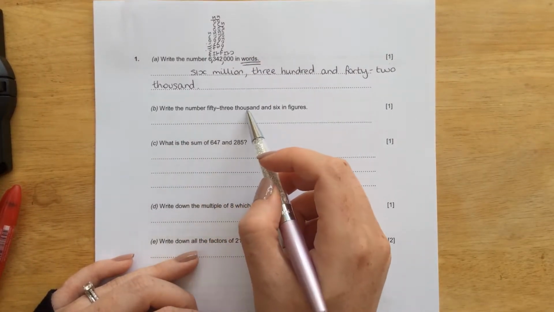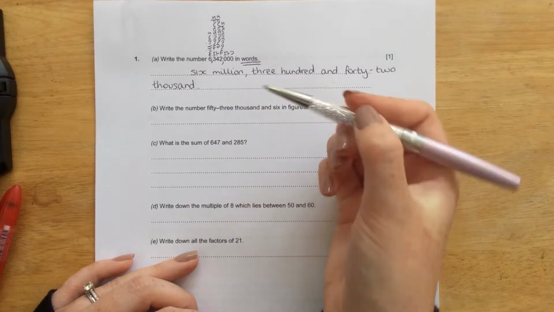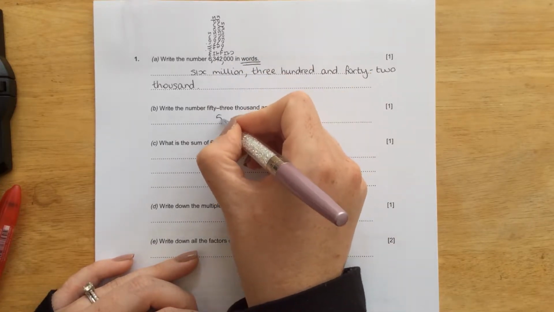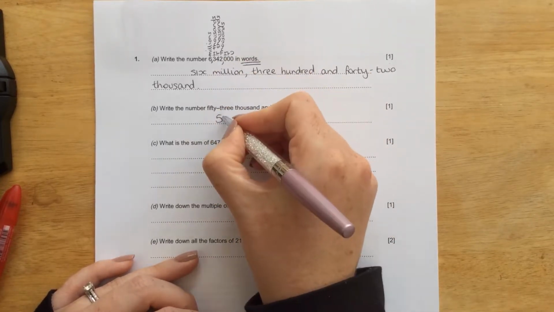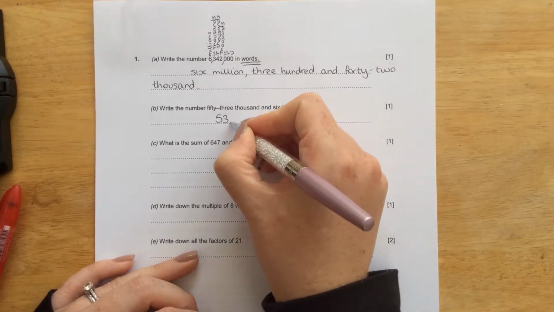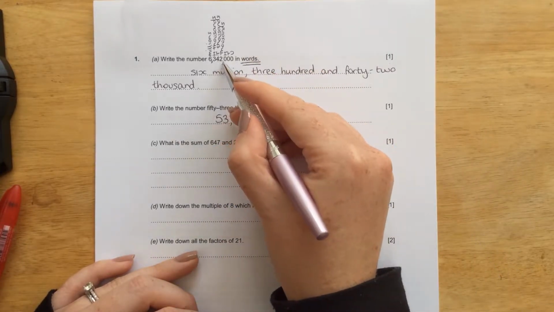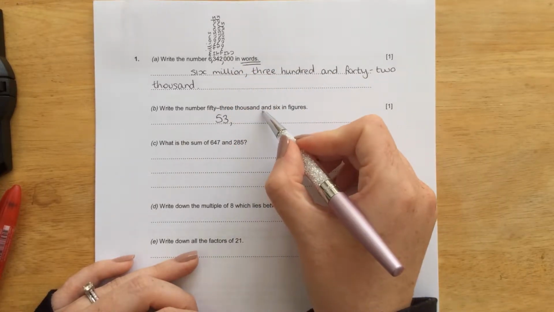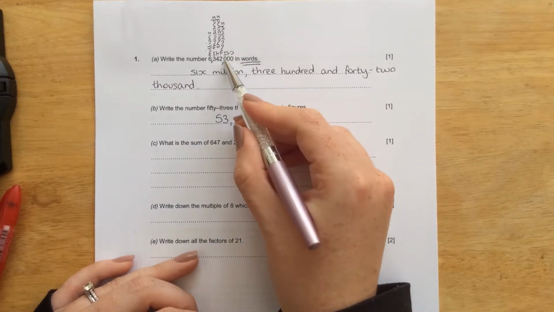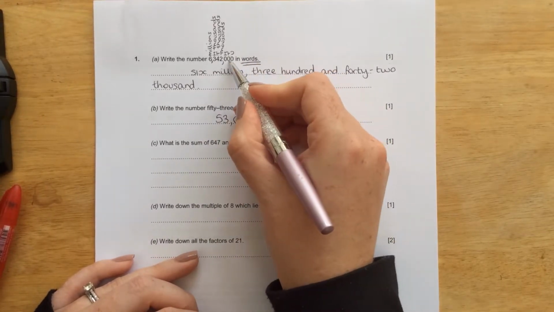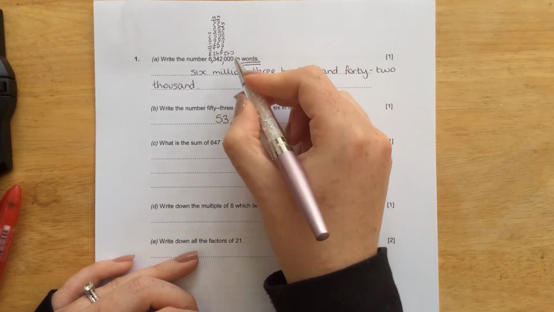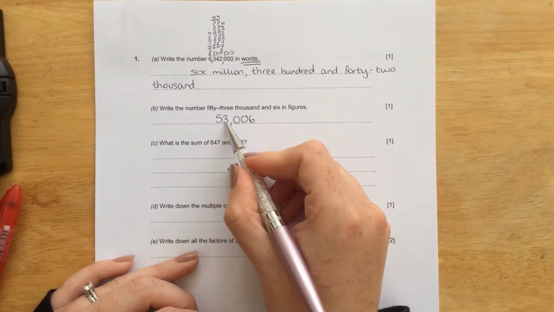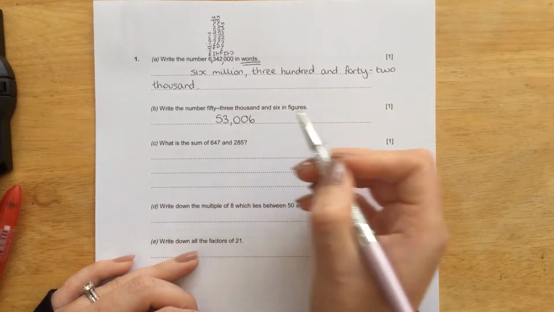Write the number 53,006 in figures. So I can use this to help me. I would have my 50 tens of thousands would be here. So I've got 53,000, comma, and then my hundreds, tens and units come here. So it says and 6. So I don't have any hundreds. I don't have any tens. I have 1 unit there, and that's 6. So 53,006 for 1 mark.